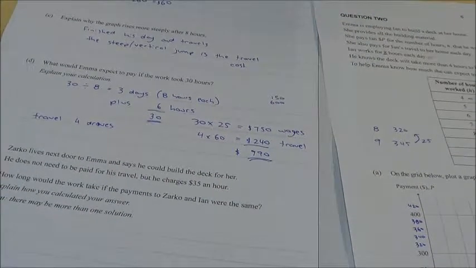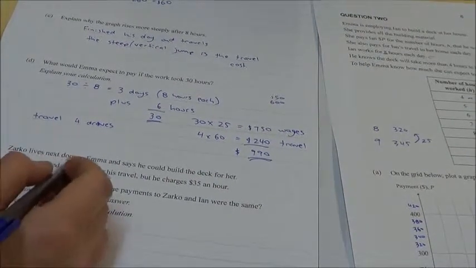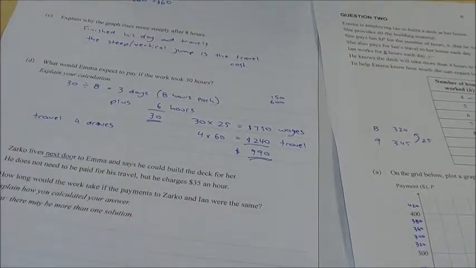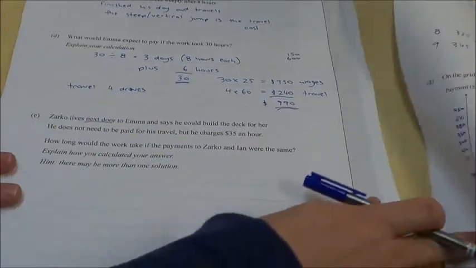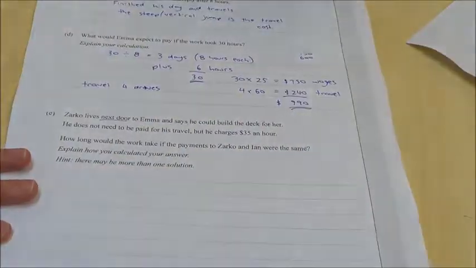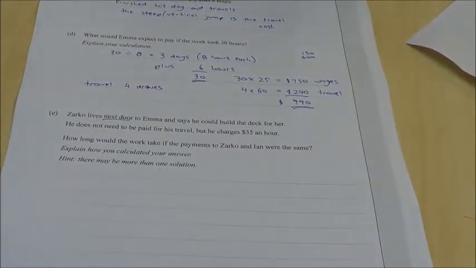Good question, that one. Zarko lives next door to Emma, so no travel. He says he could build the deck for her. He does not need to be paid for his travel, but he charges $35 an hour. How long would it take if the payments to Zarko and Ian were the same? Explain how you calculated your answer, and there may be more than one solution.